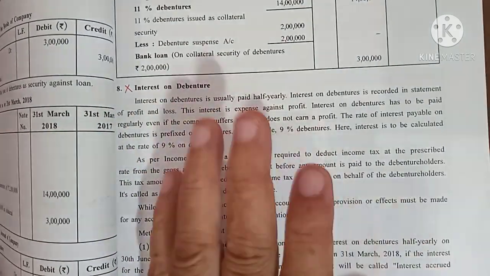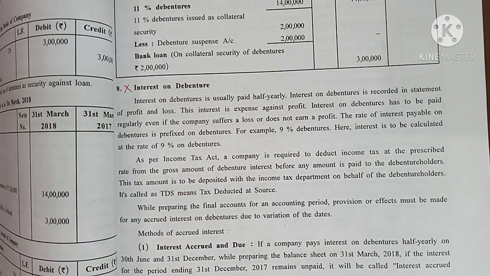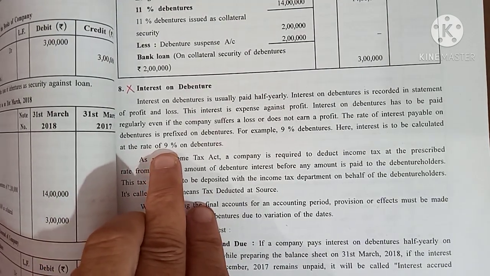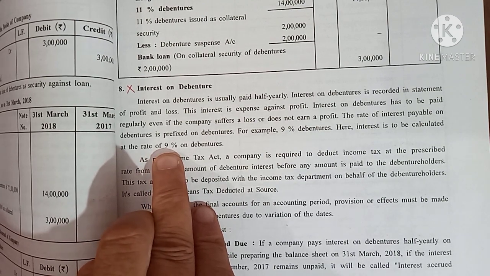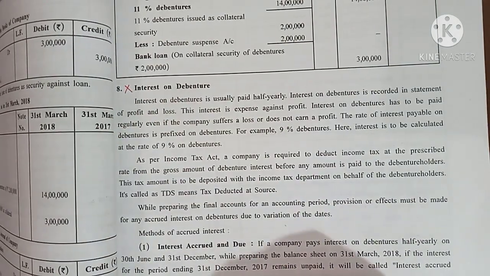So it is not like a share, it is like a debenture. In case of a share there is no fixed return, but in case of a debenture, suppose it is given 9%, you will get 9% interest on the money you deposited to buy the debenture. This is called interest on debenture.